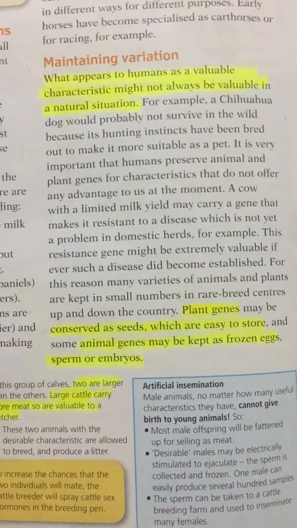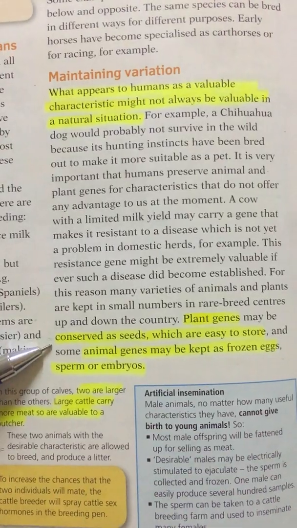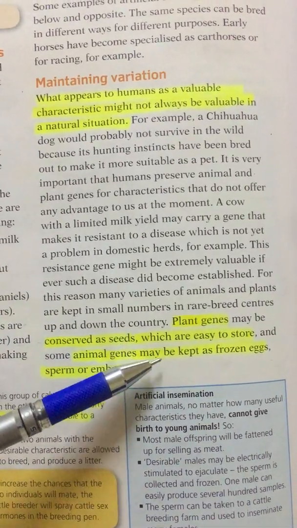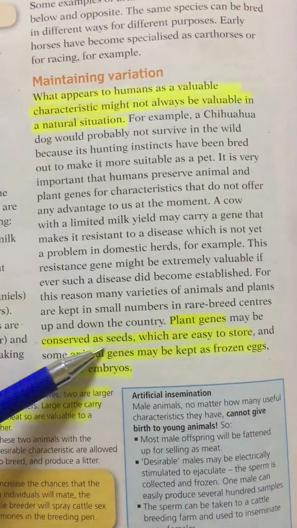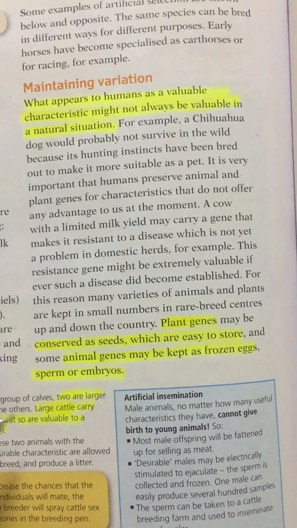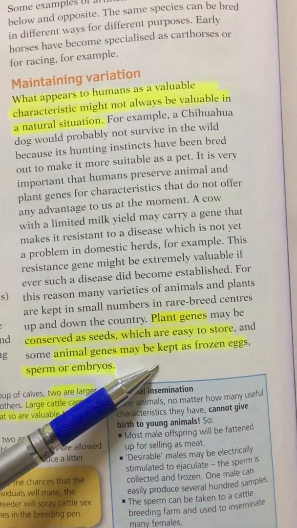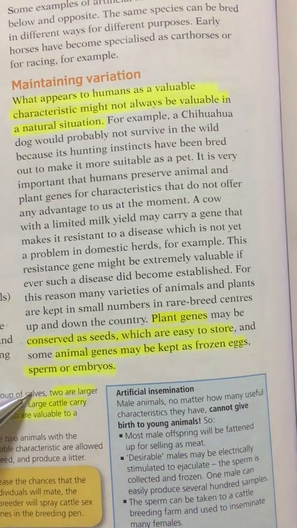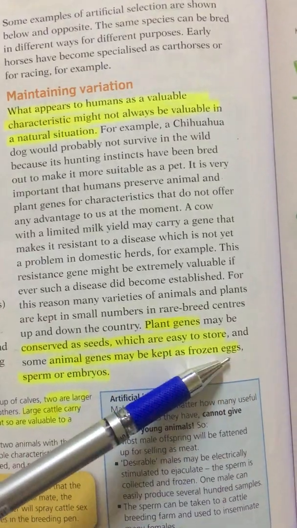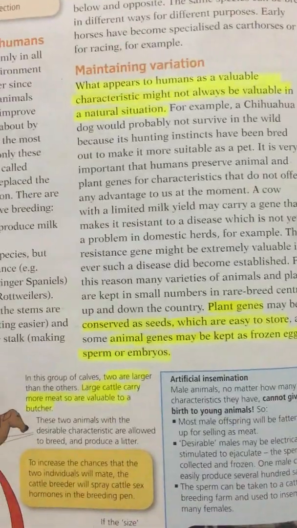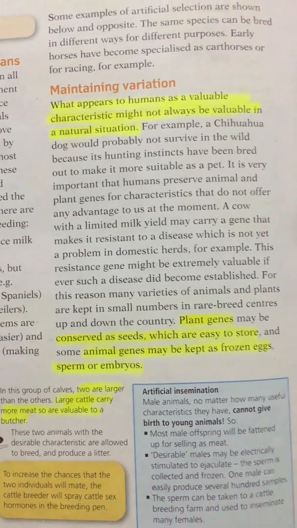And also here you have to know that plant genes are conserved as seeds, which are easy to store. So we can store plants by storing their seeds. What about animals? We can store animals by frozen eggs, sperm, or embryos. So animals' genes may be kept as frozen eggs, sperm, or embryos. Those are the main things that we have to know from maintaining variation.